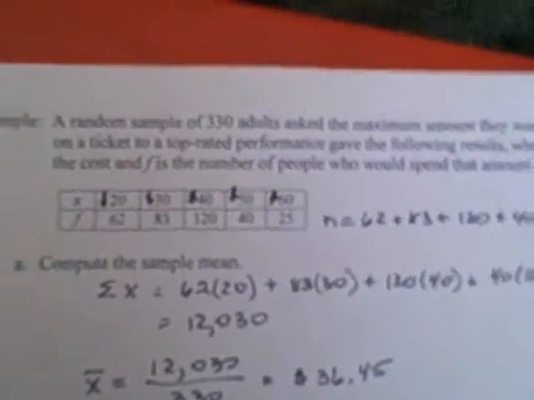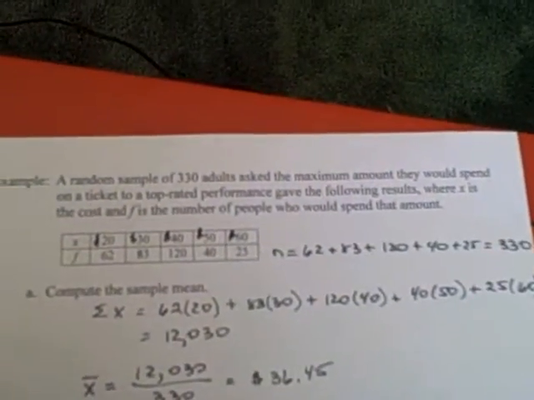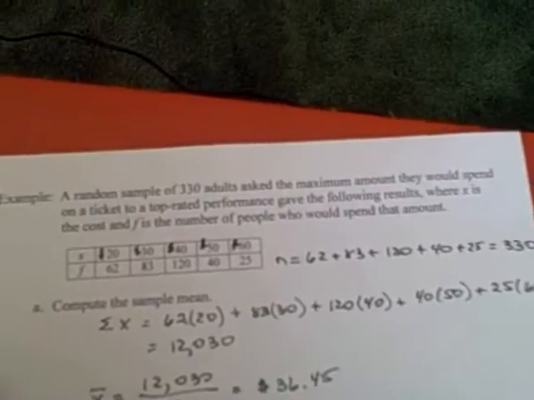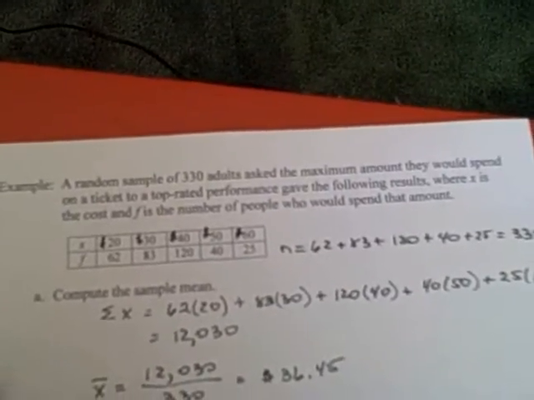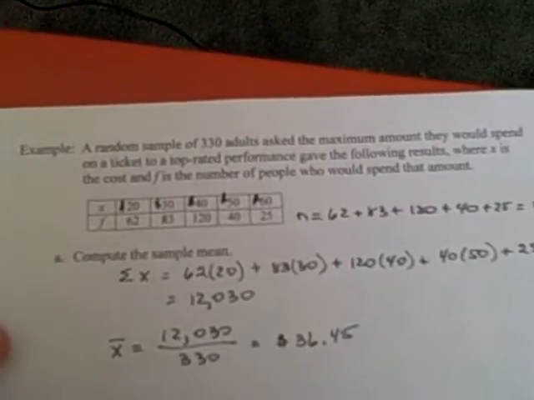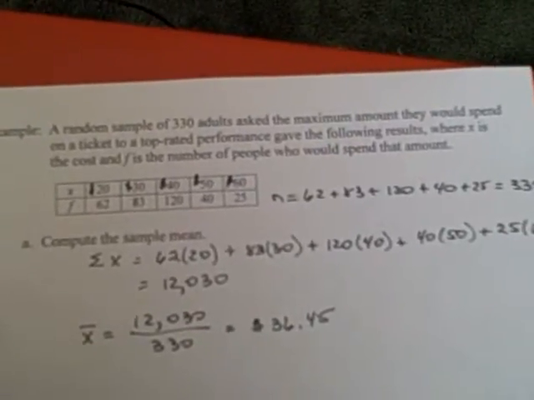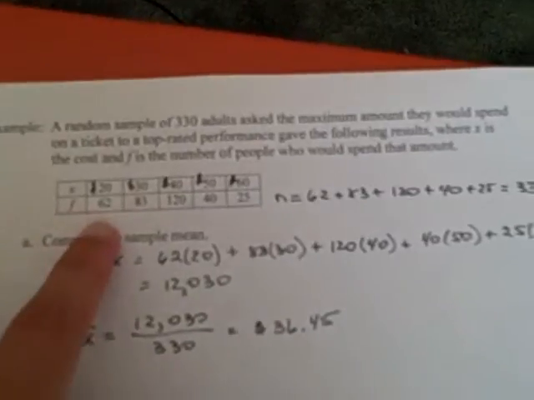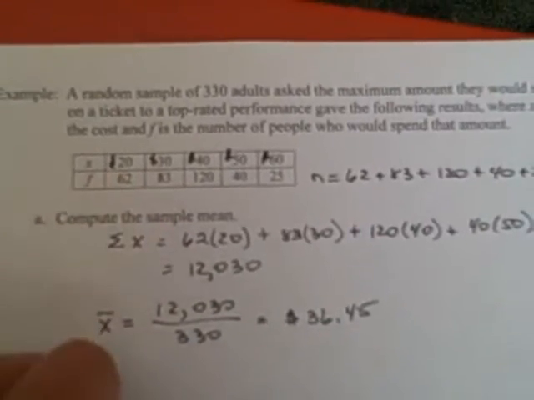All right. Let's look at this next example. A random sample of 330 adults asked the maximum amount they would spend on a ticket to a top-rated performance and gave the following results, where X is the cost and F is the number of people who would spend that amount. So there's 62 people that said they'd spend $20.